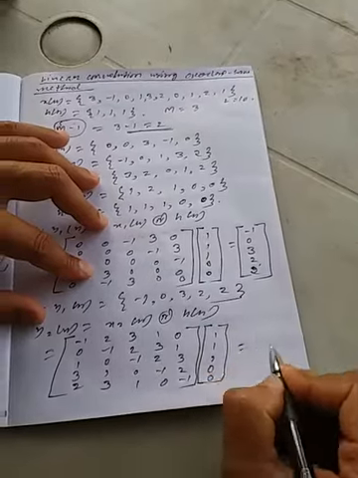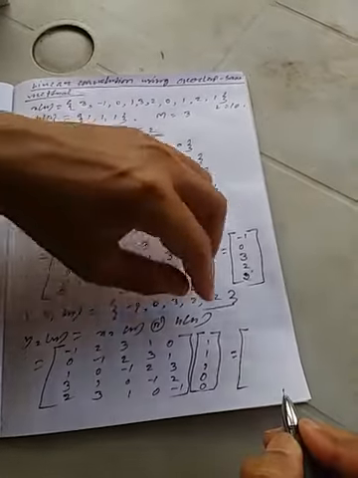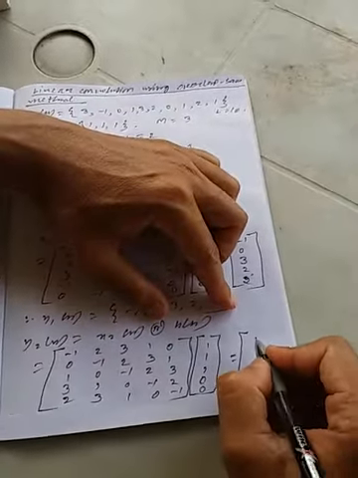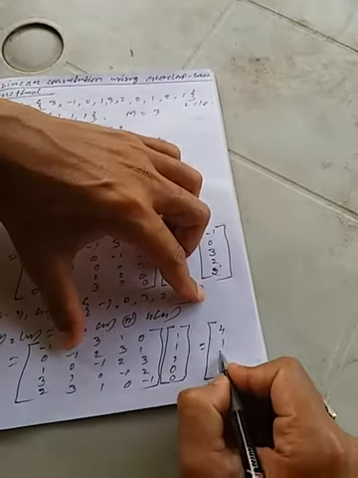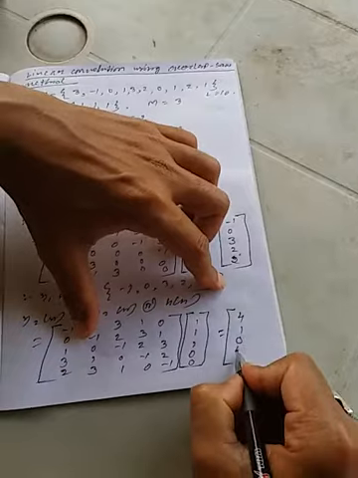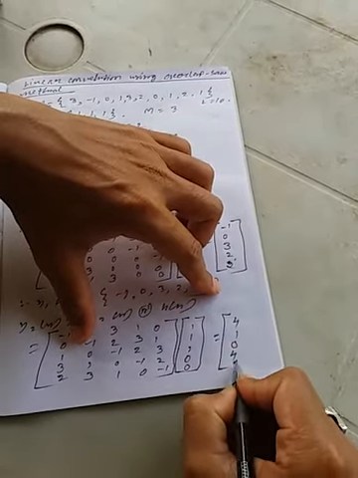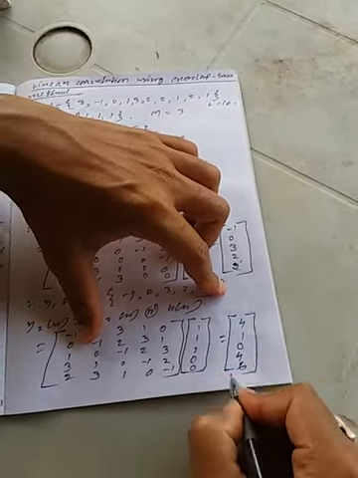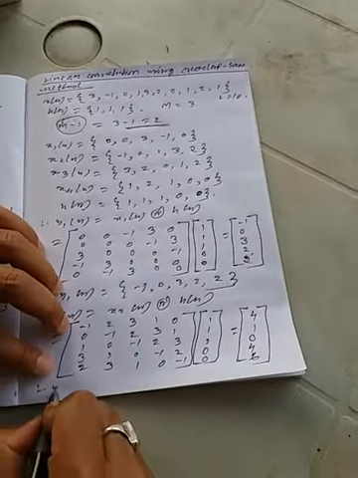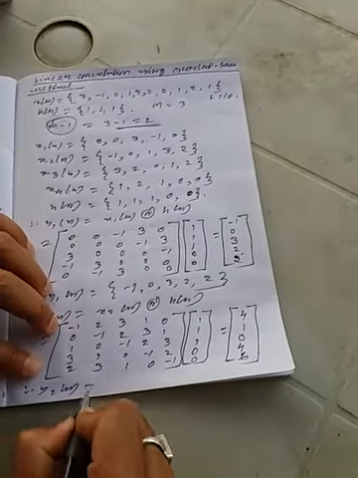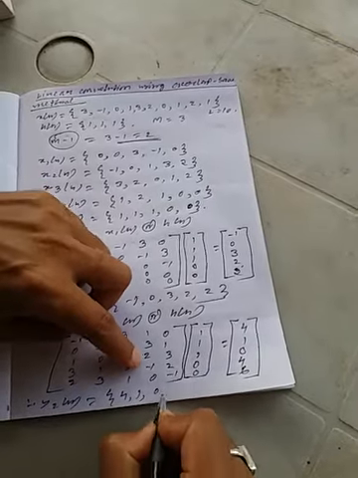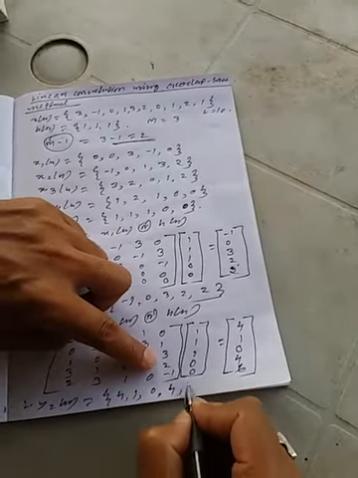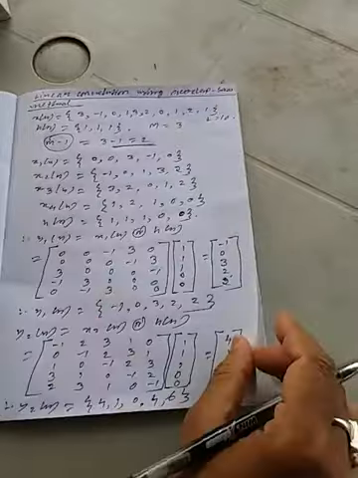So the matrix multiplication gives 4 1 0 4 6, and this is y2[n].